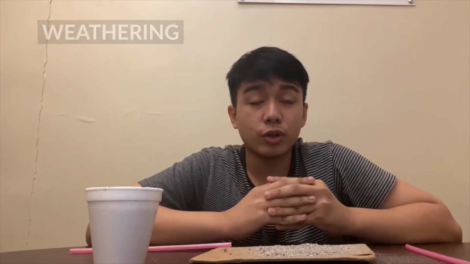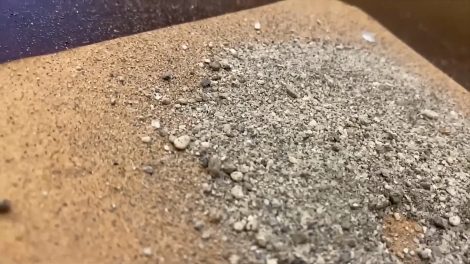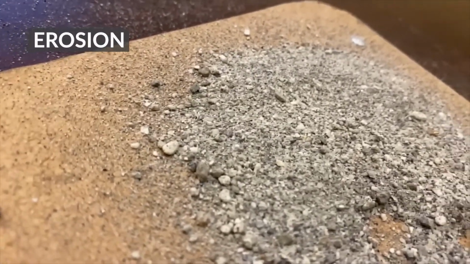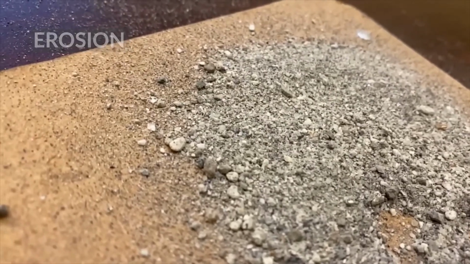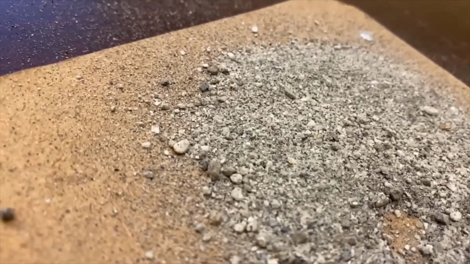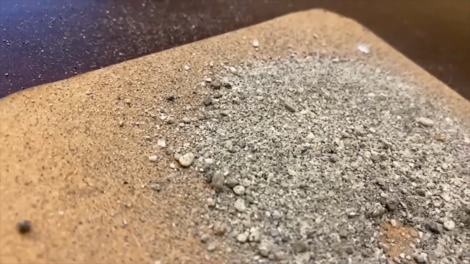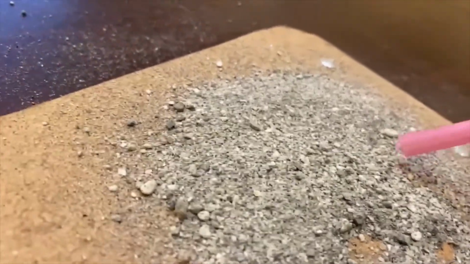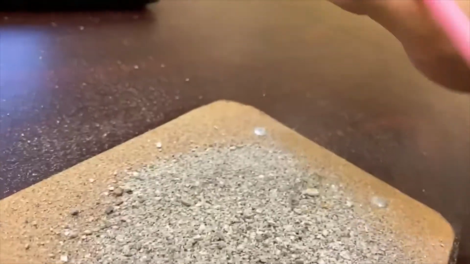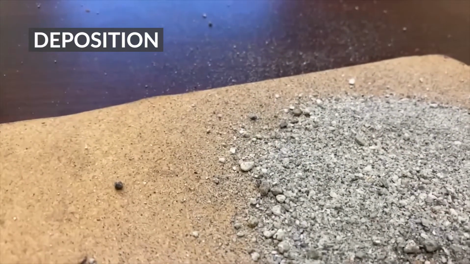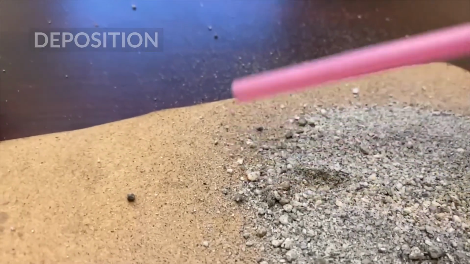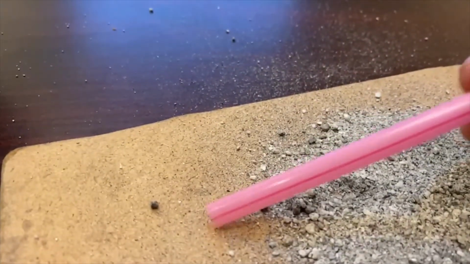Weathering is the breaking down of rock or lithosphere. When the soil or the sand broke down and got carried away by the wind, it is now called erosion. Erosion is the movement of sediment as a result of weathering. The carried away soil or the sand is now deposited in different parts of the pan or this plate. This is now called deposition. Deposition is the dropping of sediment in new places, like what happened here.